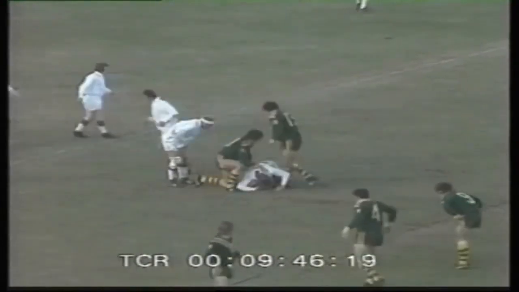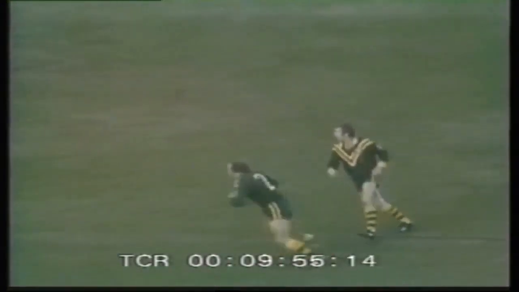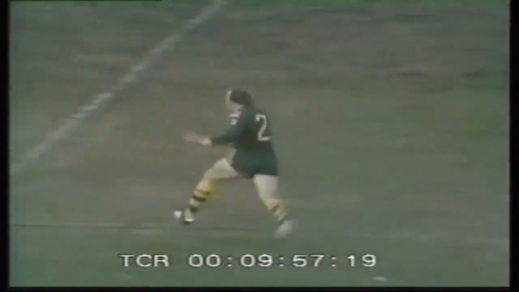Well, the English forwards all moving together today, which is different to what we've seen in the replays on telly of their other games so far. That's the difference of their success. Millward kicks again. Harris for Australia. Langland's with him. Back over the halfway line.